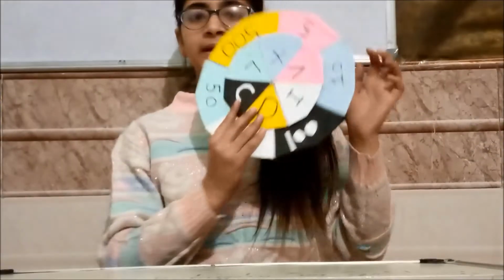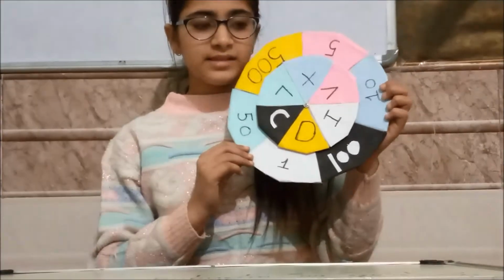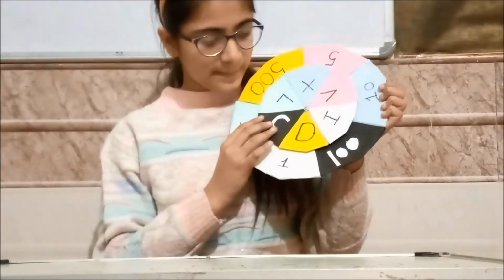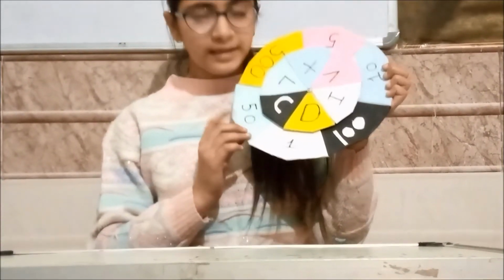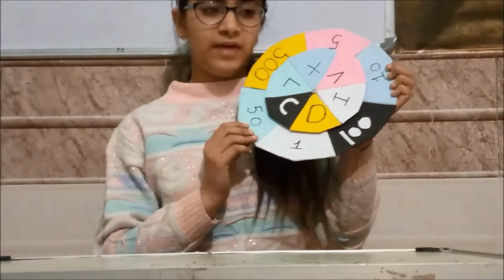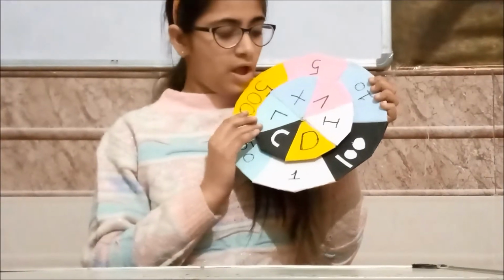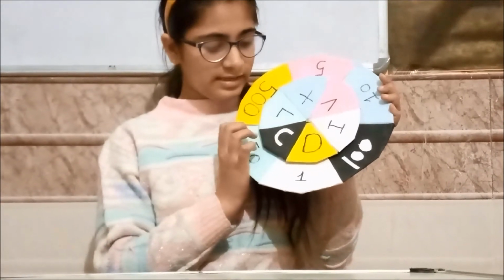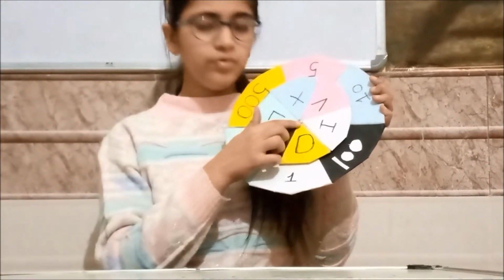Activity. We make a disc. In this disc there are two circles. In small circles there are Roman numbers. In large circles there are integer values. We attached these circles by a screw.